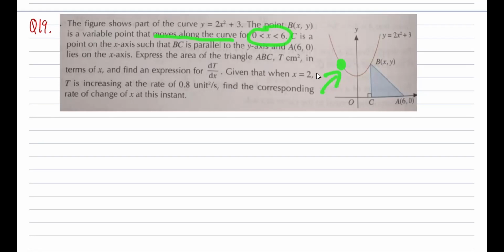Can it be on the y-axis itself? No, cannot. It will be x equal to 0. Not allowed. It has to be more than 0, so somewhere slightly to the right. Can it be exactly at x equal to 6? No, of course not, because it is strictly less than 6. So it will go in between these two places, as the x changes.